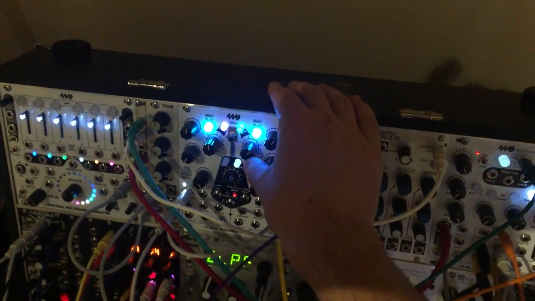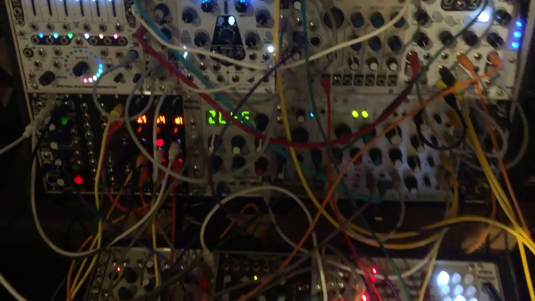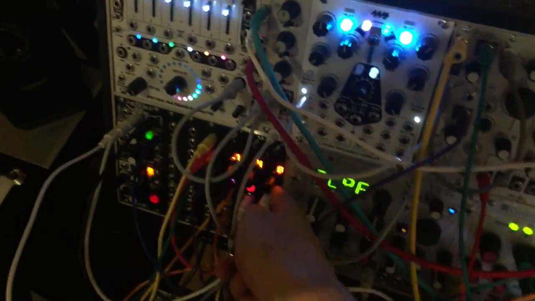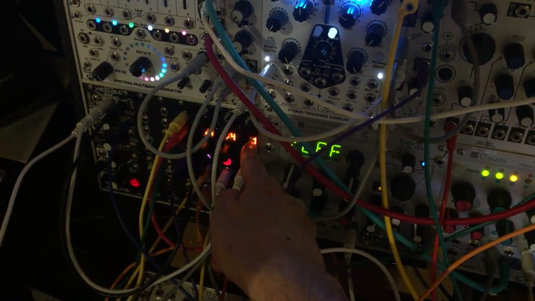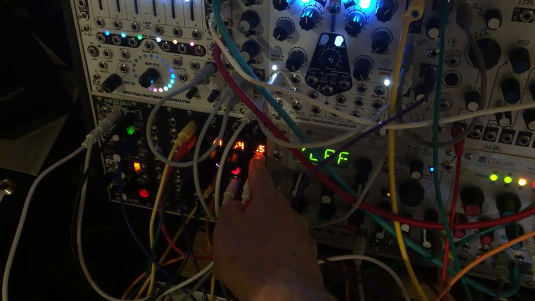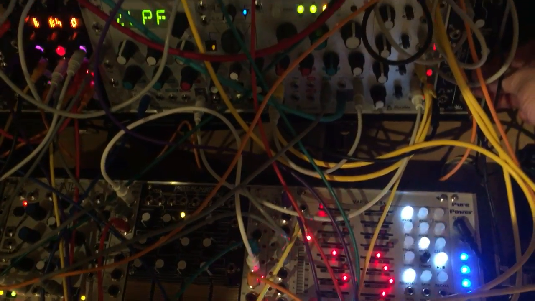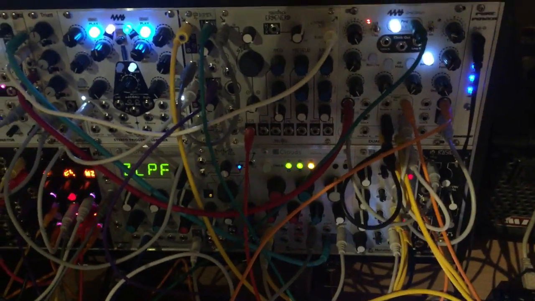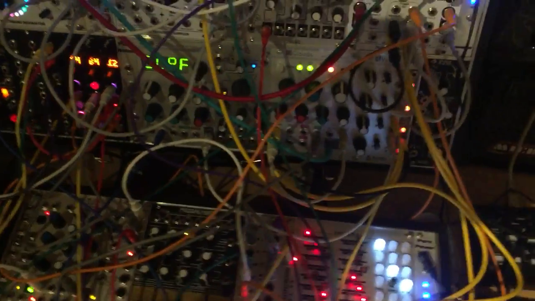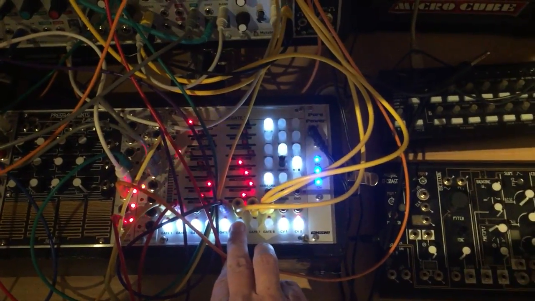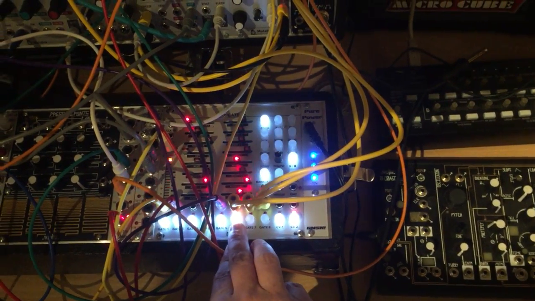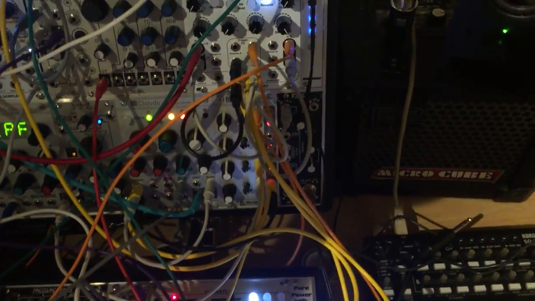Change some pads and the vocal sounds to something else. Okay, let's bring the bass in. You won't hear it though because it's my iPhone mic. And let's try the beat repeat on the drums. I think the reverse, so there's a reverse.